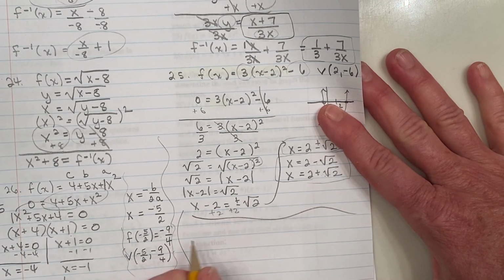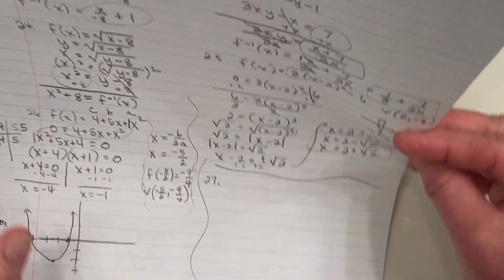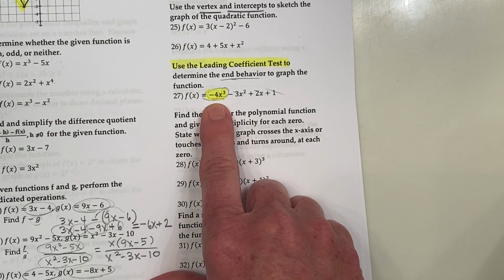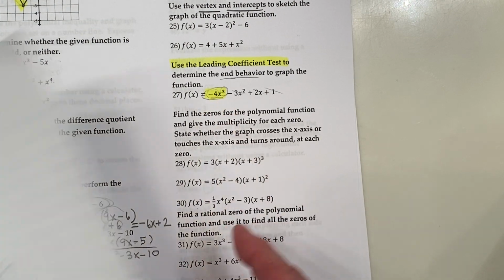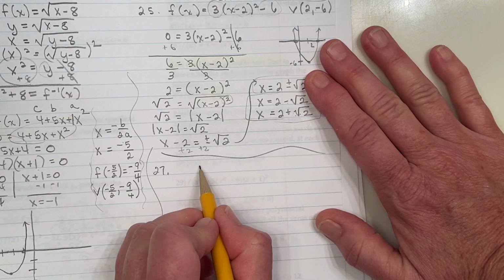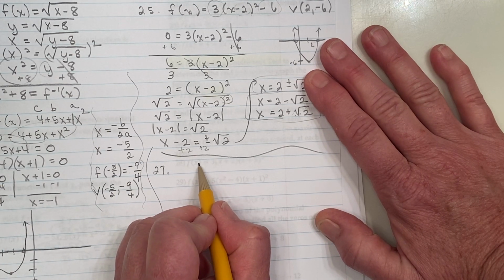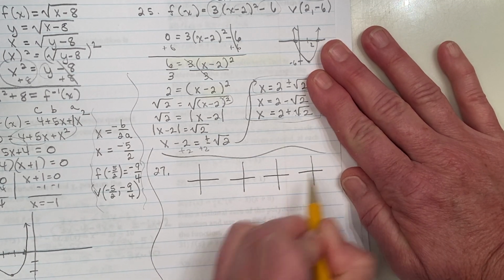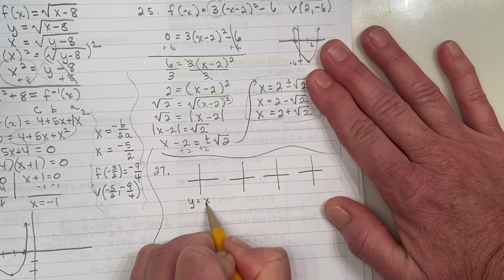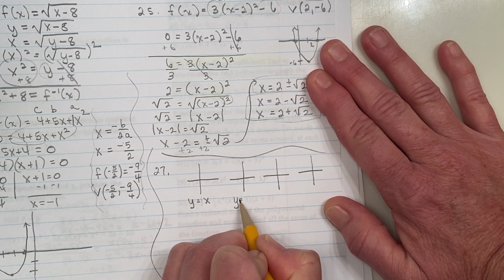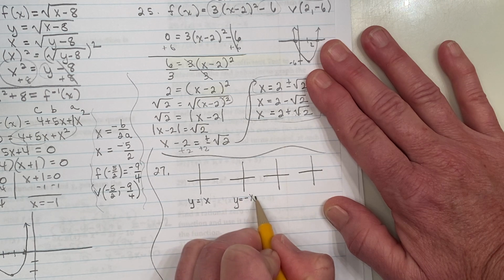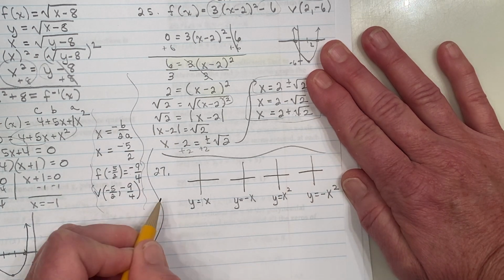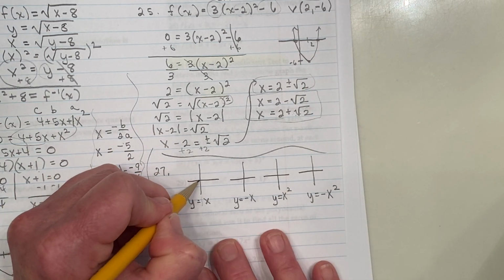So this is 27. When we were answering these kinds of questions, we wanted to analyze the lead term and compare it to one of 4 situations. Which of these 4 situations does that lead term most closely resemble? So real quickly, 4 graphs is what we looked at. We looked at y equals positive x, positive 1, x to the first. We looked at y equals negative x, negative to the first power. We looked at a graph of y equals x squared and y equals negative x squared. These are the 4 cases that we used to help us determine the answer to this question.